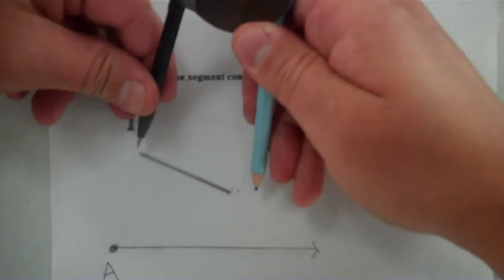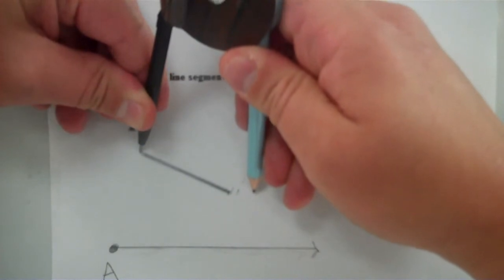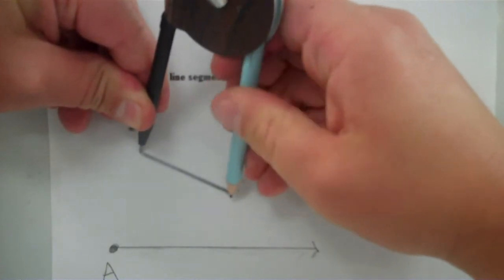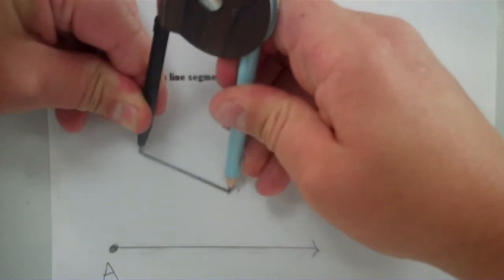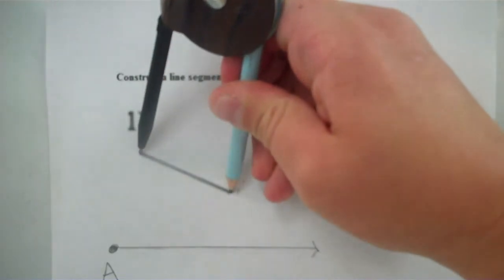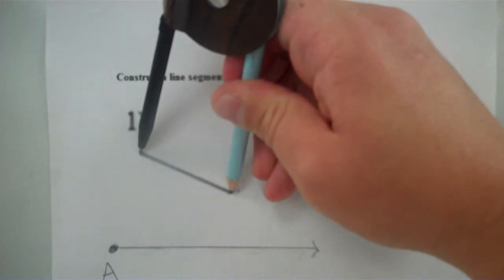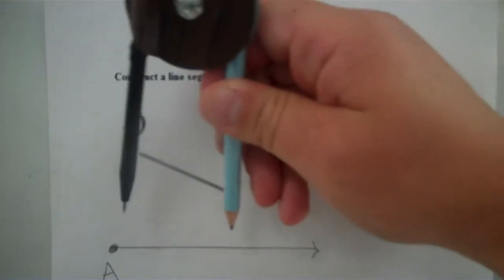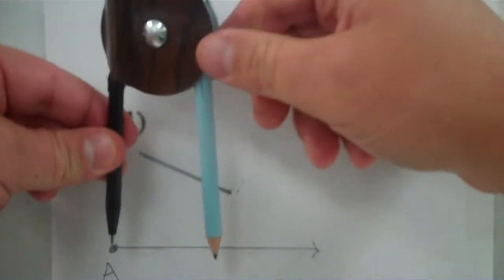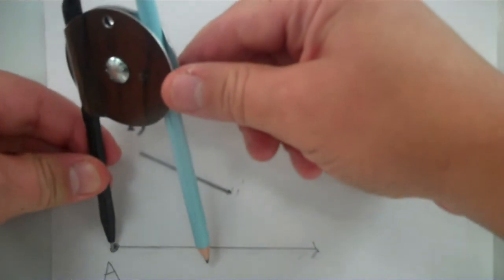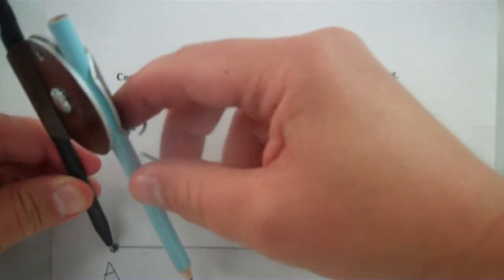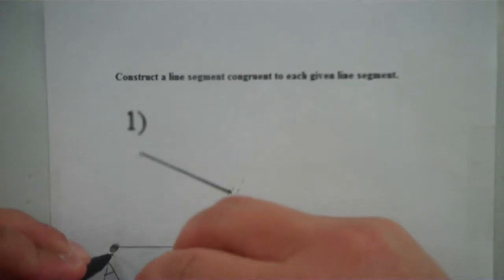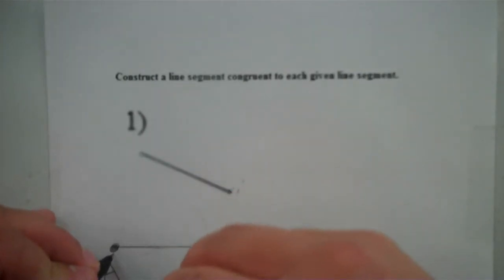Next, we're going to use our compass, and we are going to set the opening of our compass equal to the length of the segment given above. Take that same distance, don't move your compass, and we're going to make a mark.